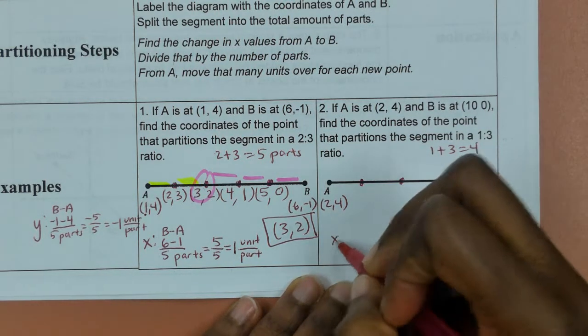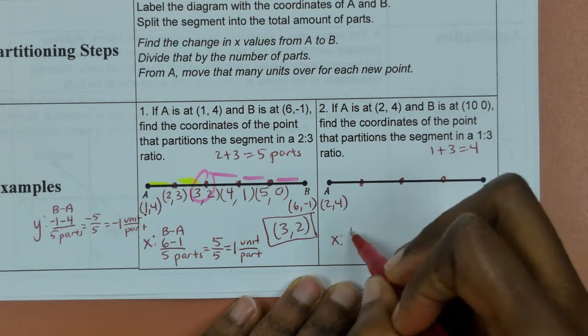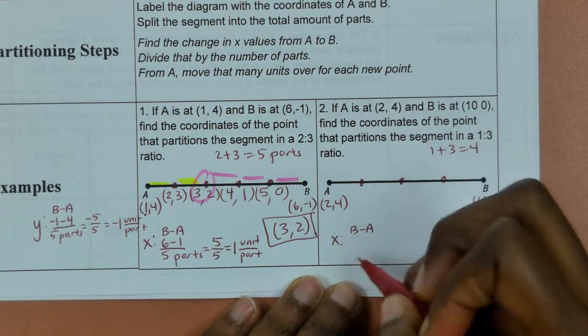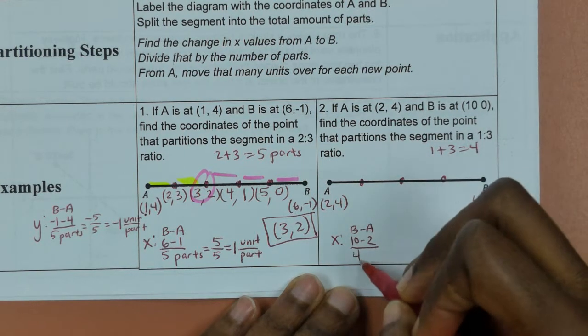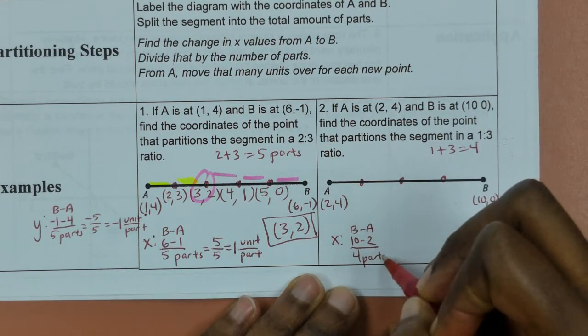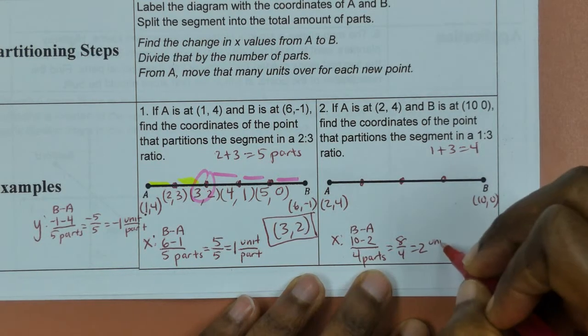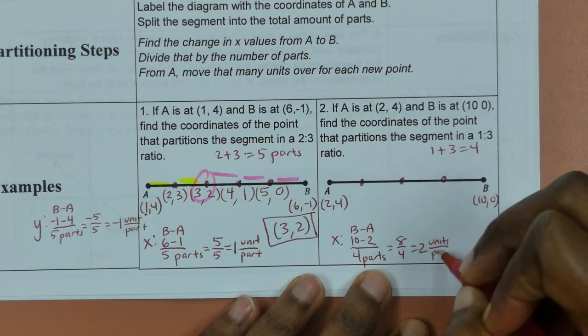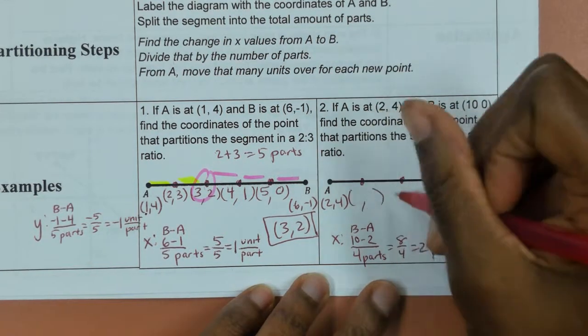For the X, we're traveling from A to B. We have to do B minus A to figure out the distance between them. So 10 minus 2, and then we're dividing that into 4 parts. So we're going to be getting 8 over 4, or 2. So we're going to be traveling 2 units every point or part. And I'll put point here just so that you know it's either one.